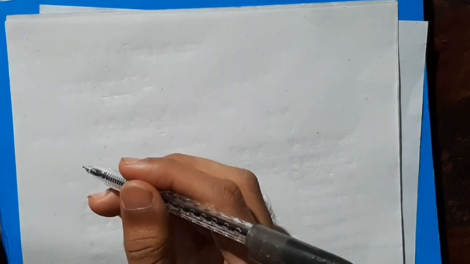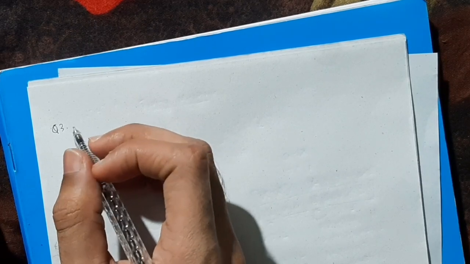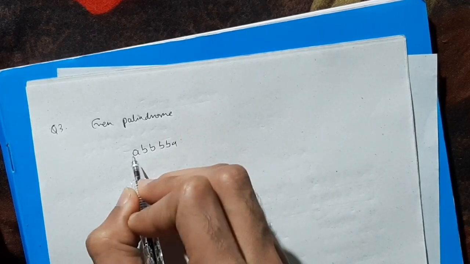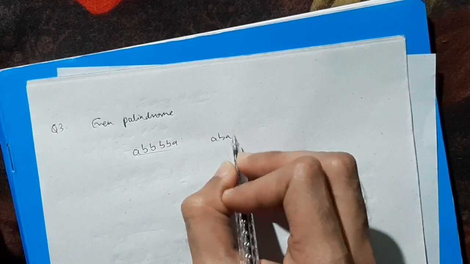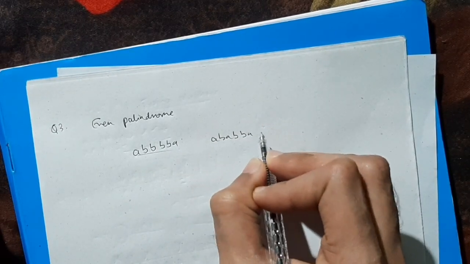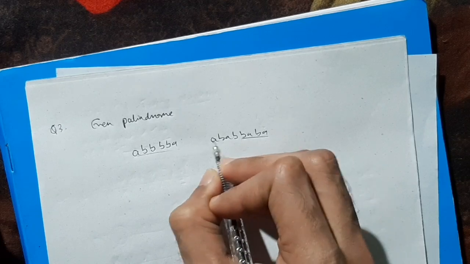Coming to the third question of the Turing machine, what we have to do is make a transition diagram for the even palindrome. Okay, so what do I mean by even palindrome? Just that it's a palindrome with even length, means even number of characters in it. For example, if I take here ABB, BBA, okay, this is an even palindrome. ABAB and BABA, okay, this is an even palindrome.